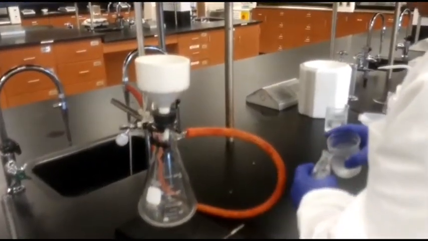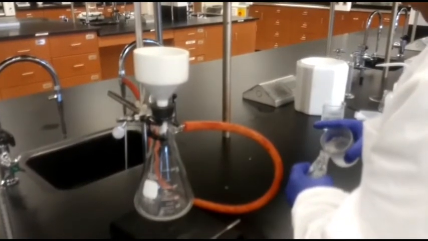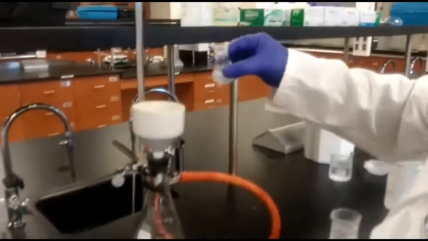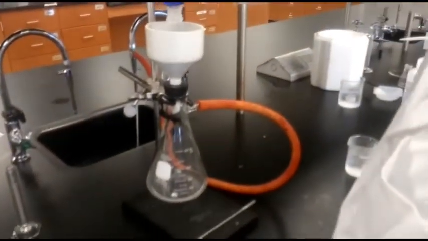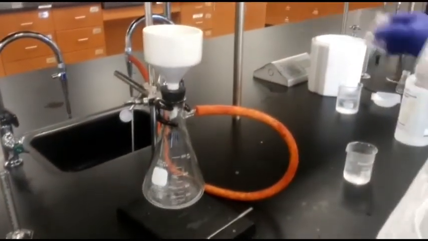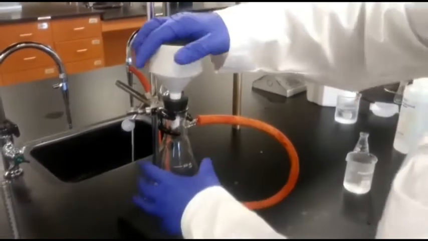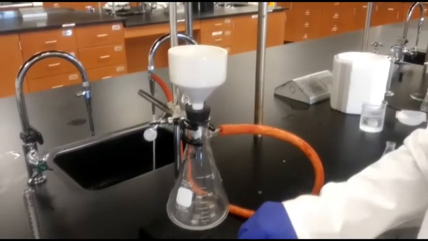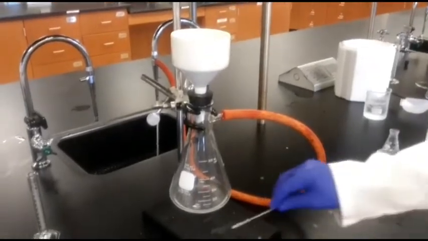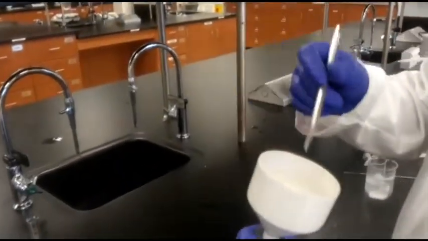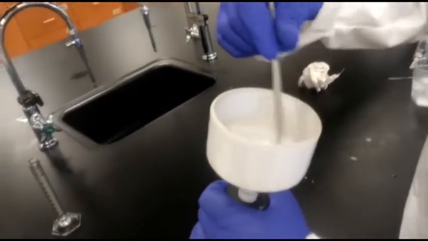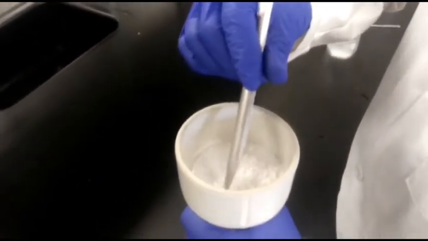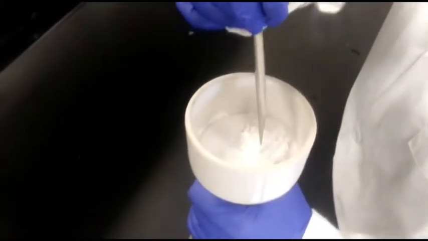Then a little bit of ice cold water to rinse our product. Right. Okay, here we have a very good amount of dry sample of acetylsalicylic acid. It is very crystalline also. It's like very shiny crystals you can see there.